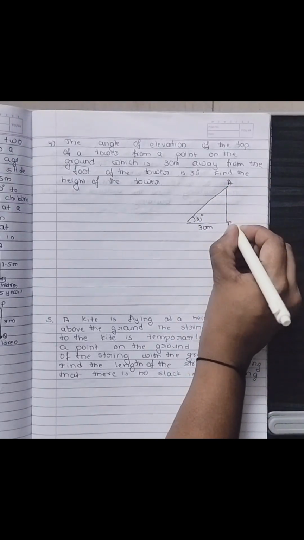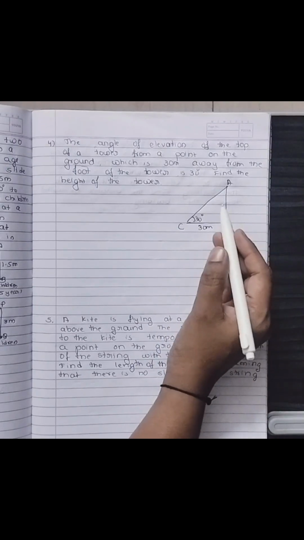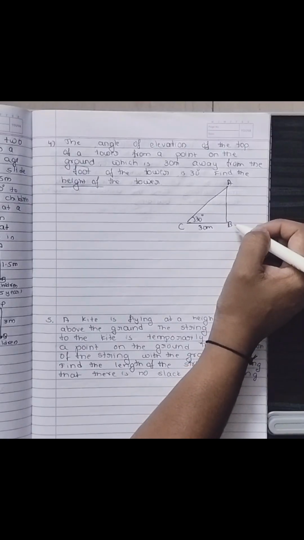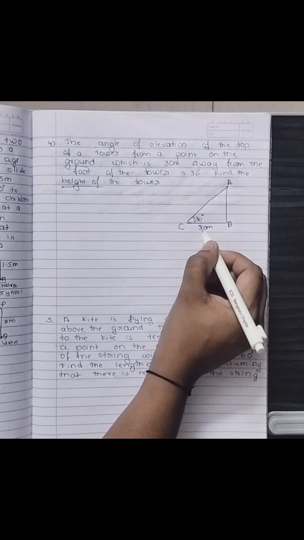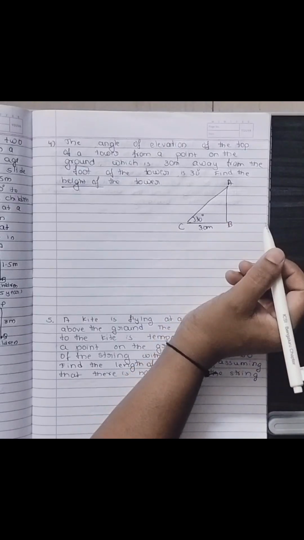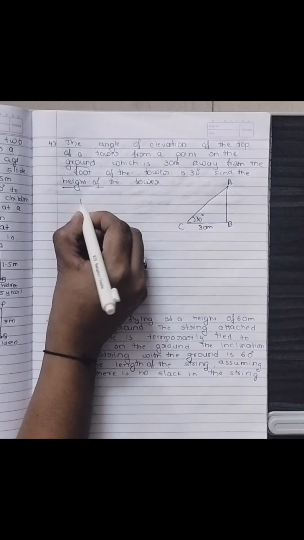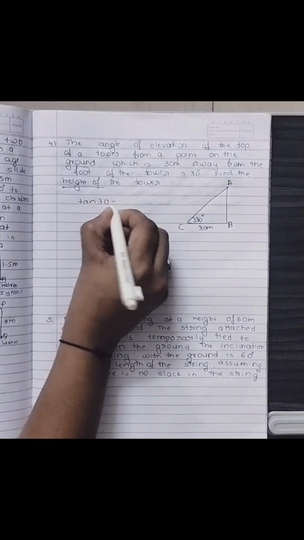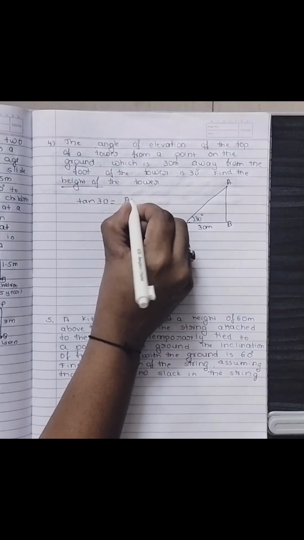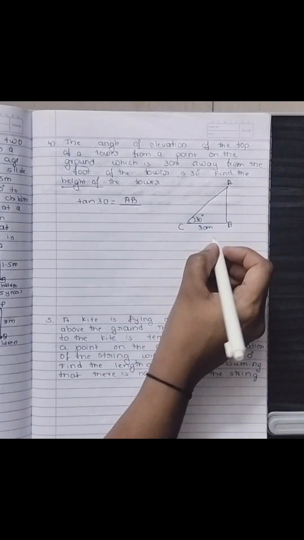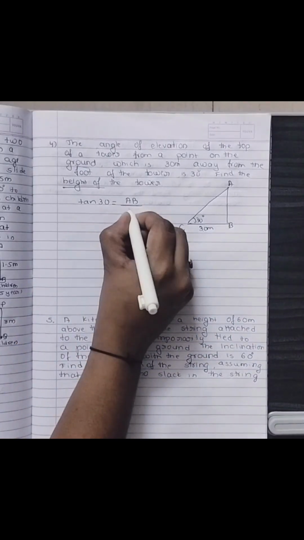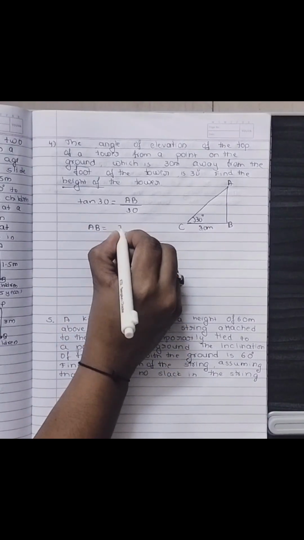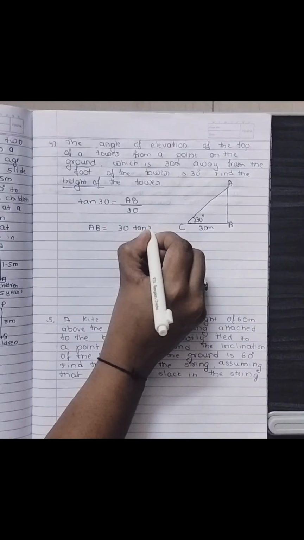Let the points be A, B, C. What we have to find is the height of the tower, that is AB. We have the angle, we have the adjacent side, and we need the opposite side. Which trigonometric function will suit? That will suit tan. Tan 30 is equal to opposite by adjacent. Opposite is AB, the unknown, and the adjacent is 30. So AB is equal to 30 into tan 30.